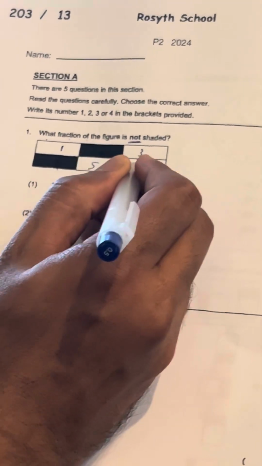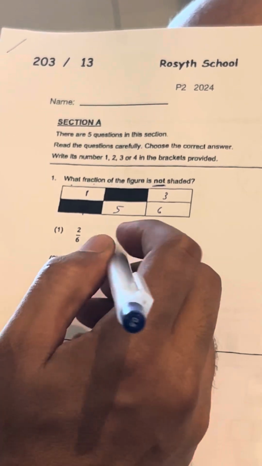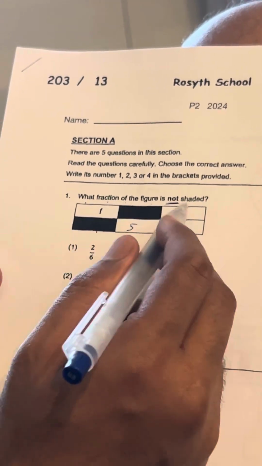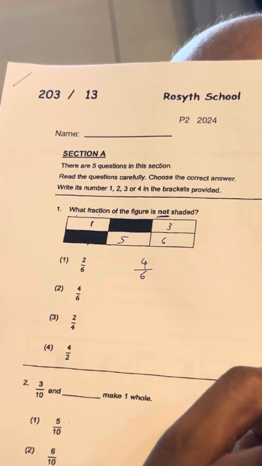1, 2, 3, 4, 5 and 6. So total parts is 6. So denominator is 6. And how many are not shaded? 1, 2, 3, 4. So answer is 4 by 6. Okay. So this is 2.